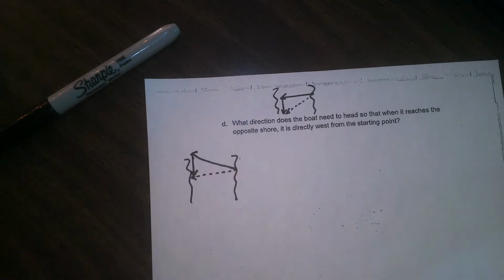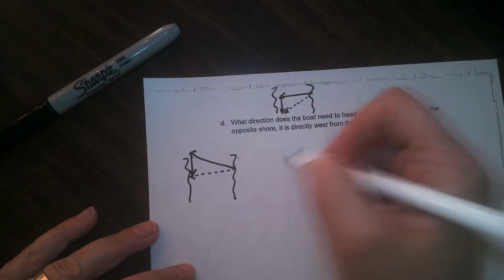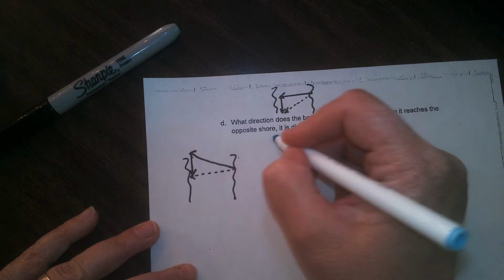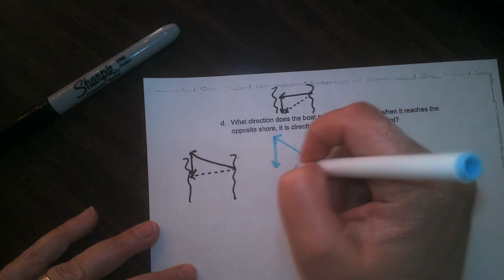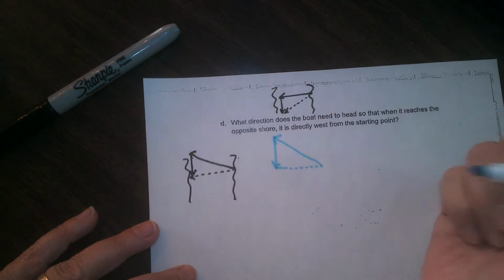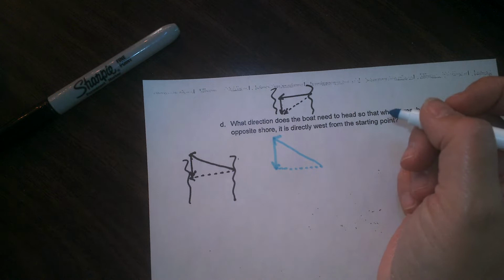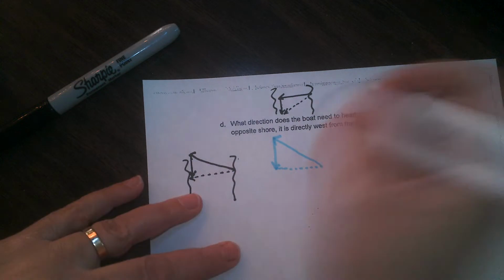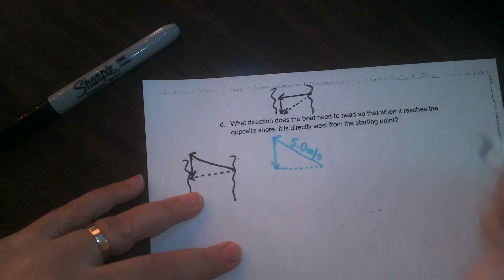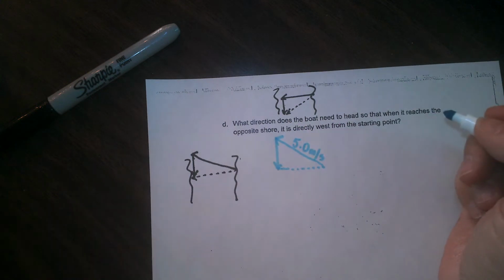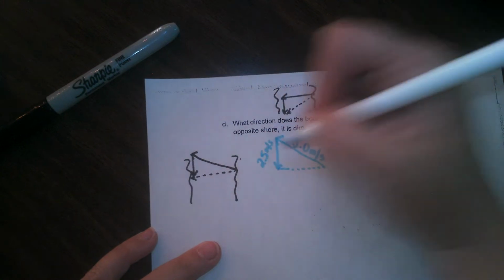So once we do that, I'm just going to move this picture over here, not changing anything. We have to send our boat upriver. The current of the river is this way, and this is my projected path. This is my resultant vector. We know that the boat traveling in still water travels at 5.0 meters per second. And we know that the river current going south is 2.5 meters per second.